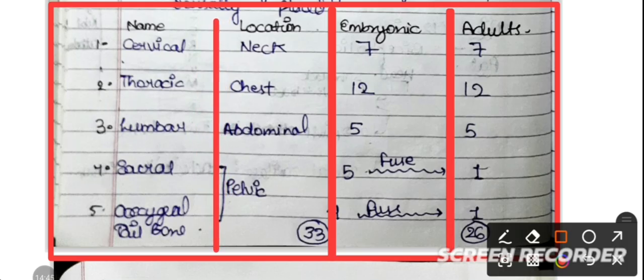So when we talk about these bones, the very first name is the cervical. Cervical, we talk about neck. Now we say cervical pain. So its location is on the neck. Now in the embryonic stage, their number is 7. When we talk about the adult stage, their number is 7.